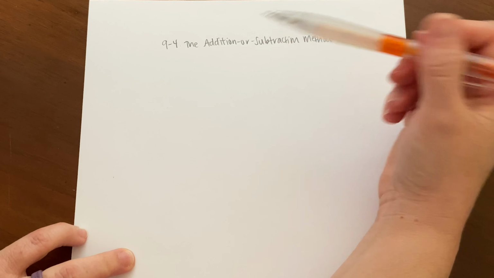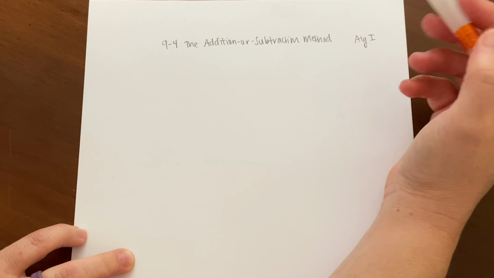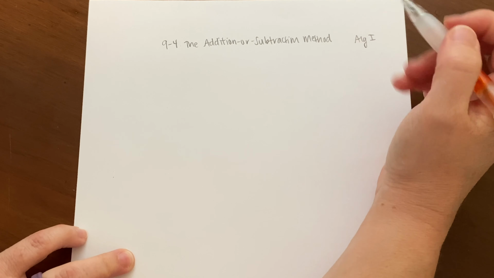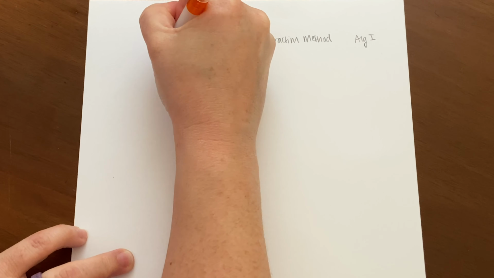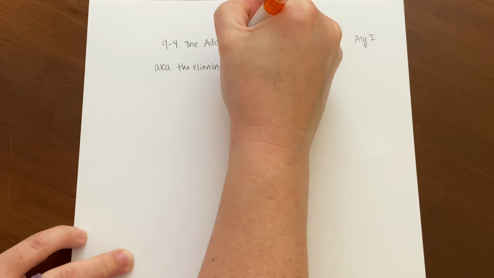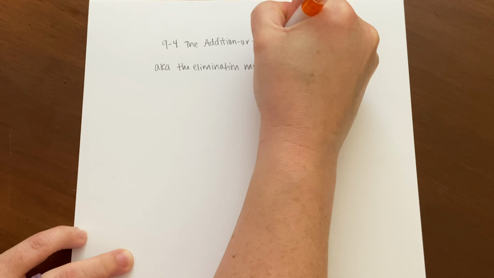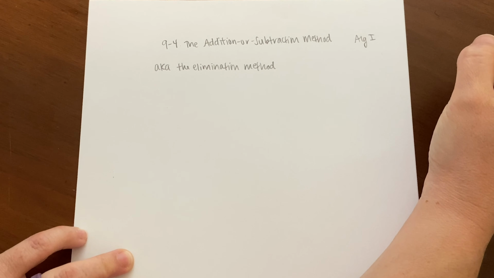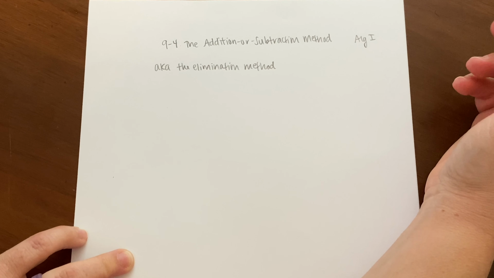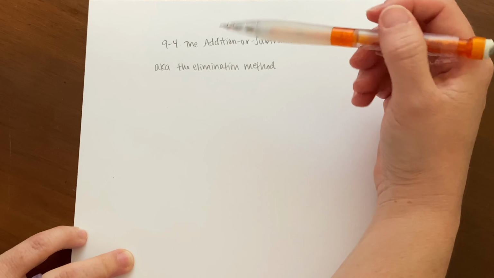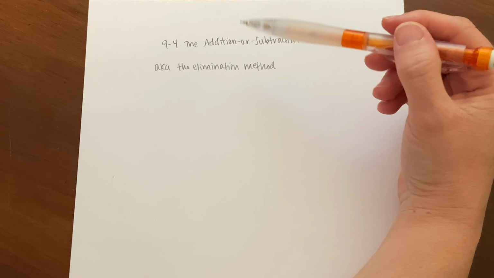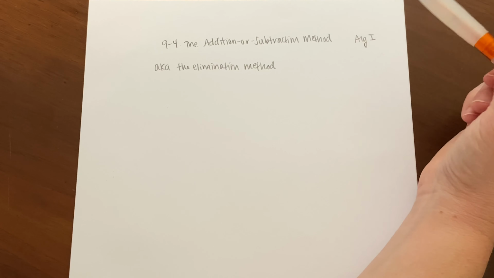Algebra 1. This is section 9.4, the addition or subtraction method. We are going to refer to this as the elimination method, and you'll see why in a minute. Some sources also refer to it as linear combination. They all mean the same thing. So if you're looking this up later, it might be called the elimination method or linear combination. Our book calls it the addition or subtraction method.